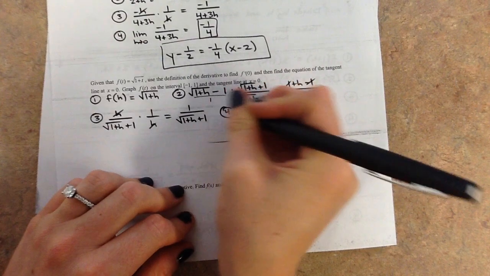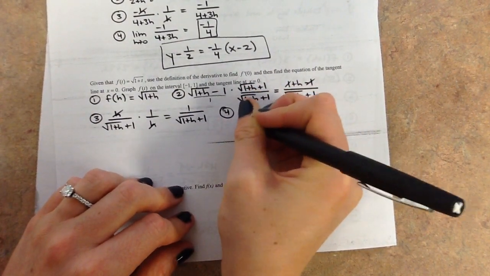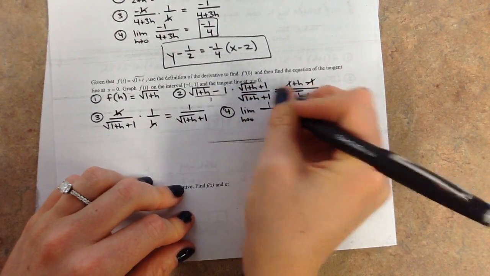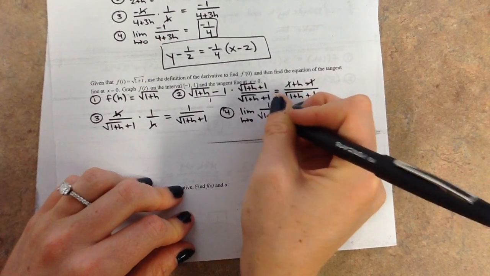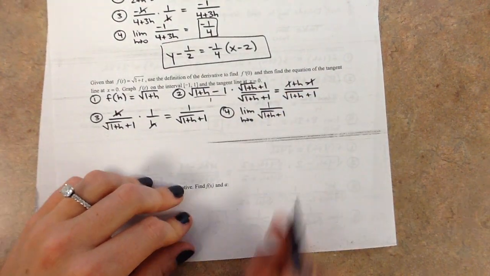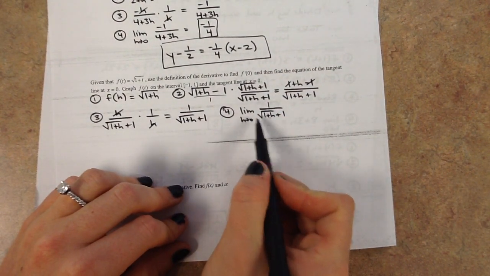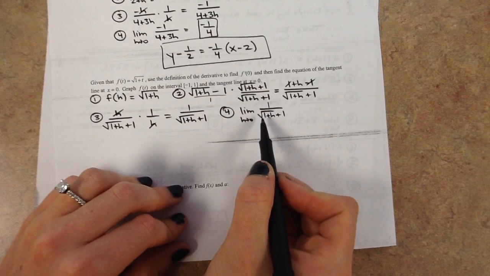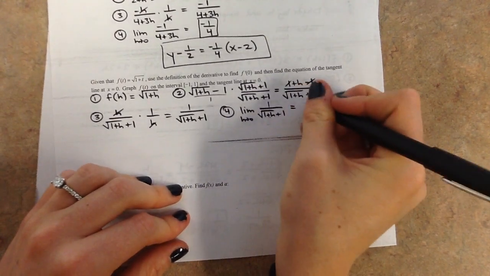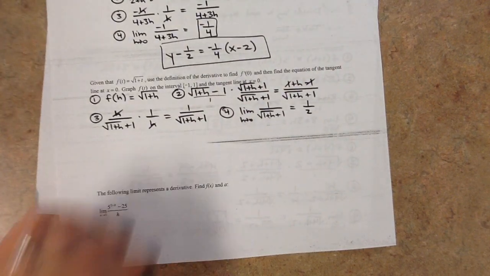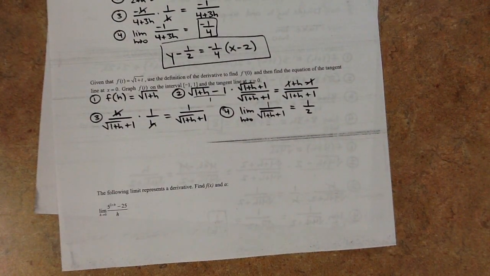So that's our fourth step, is we take the limit of this expression that we just came up with, as h approaches 0, and we can just plug the 0 right in. So when you plug 0 in here, this becomes the square root of 1, which is 1, so we've got 1 plus 1 in the denominator, and that gives us a slope of 1/2. So that's just part of it here.